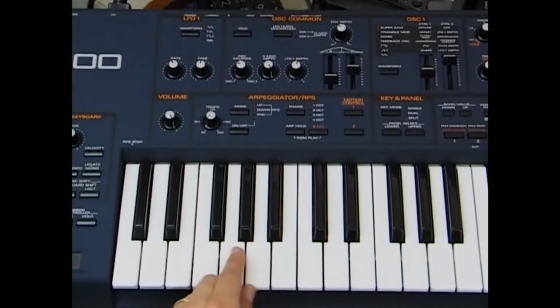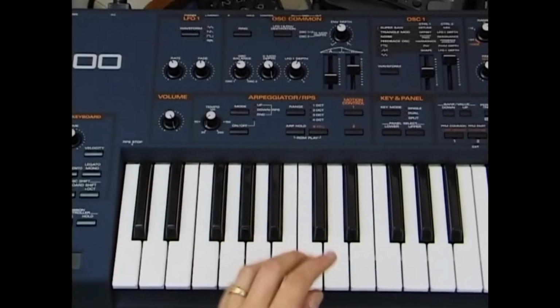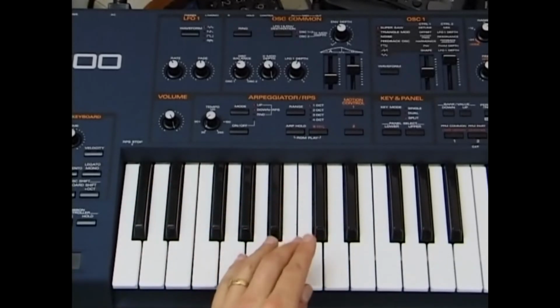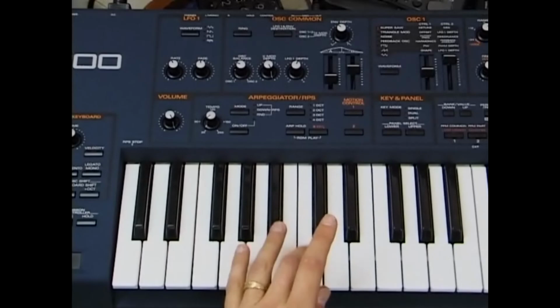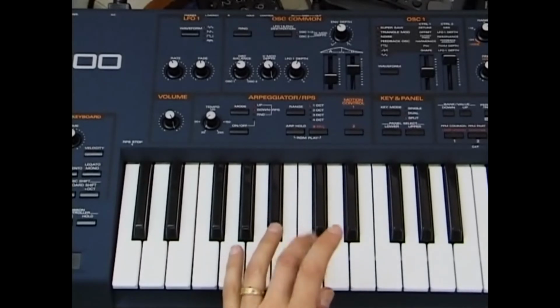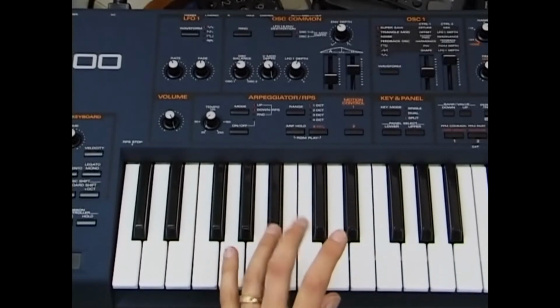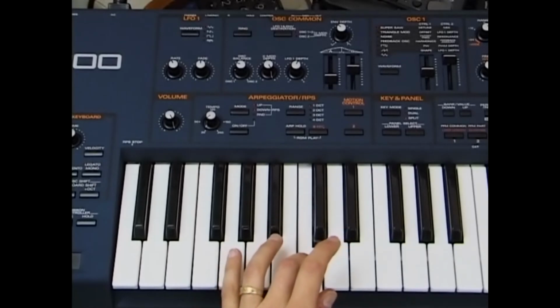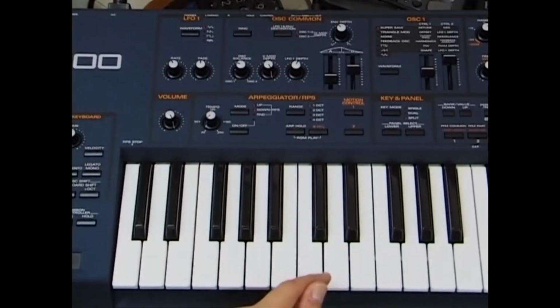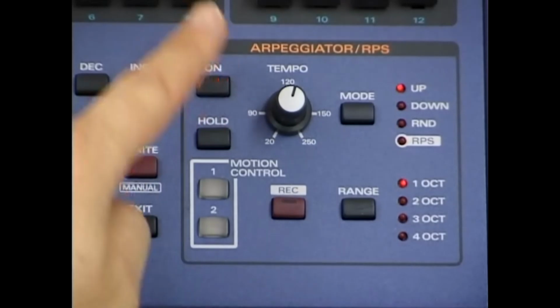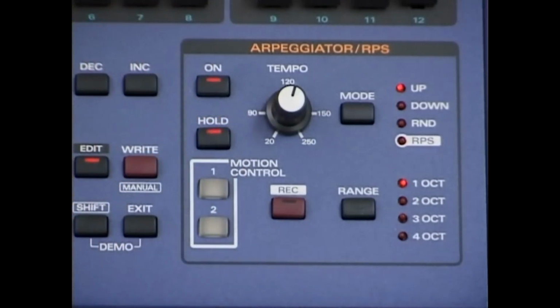I now have a MIDI controlled gate. Every time I hit a key, I can open up that gate. Now I have pretty decent timing. But I know it has better timing than me, and that's the arpeggiator. So let's set up the arpeggiator to control things.